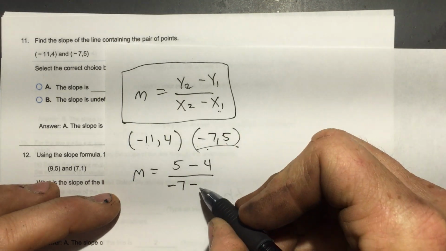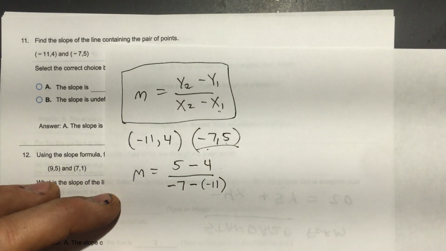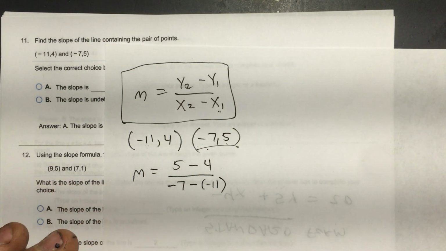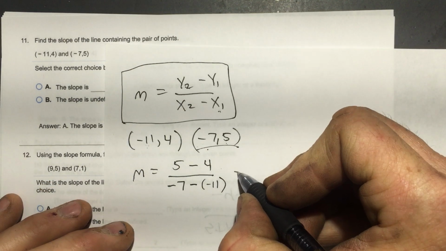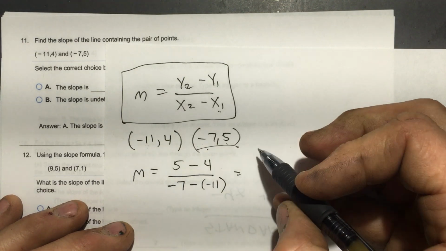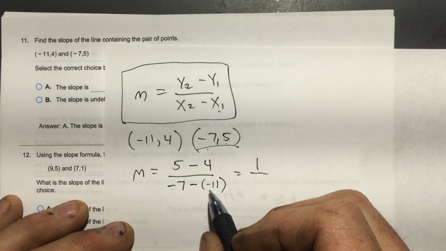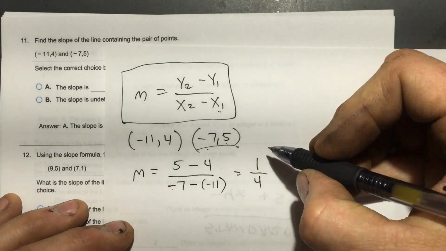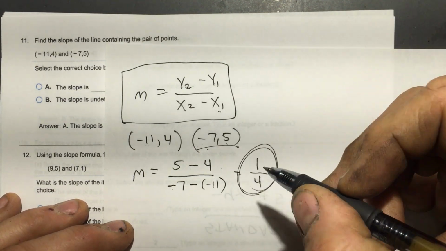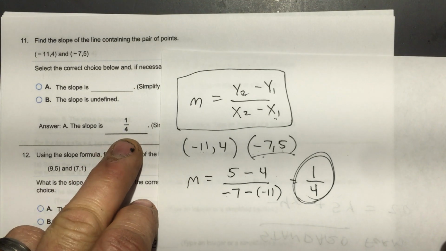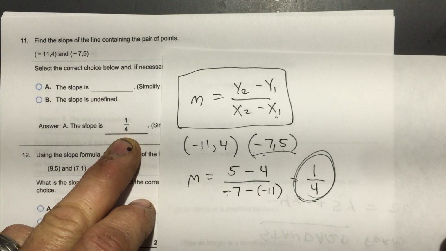Well, my x in point 1 is negative 11. And so there you go. That's how I set it up. And then you can just use your calculator if you need to. Do the top. 5 minus 4 would be 1. Do the bottom. Negative 7 minus negative 11 would be 4. And then simplify it. Well, it won't simplify, so that's my slope right there. So 1/4. Okay.